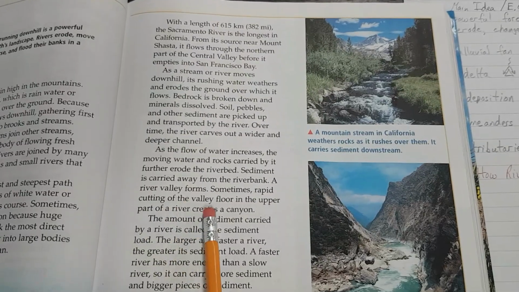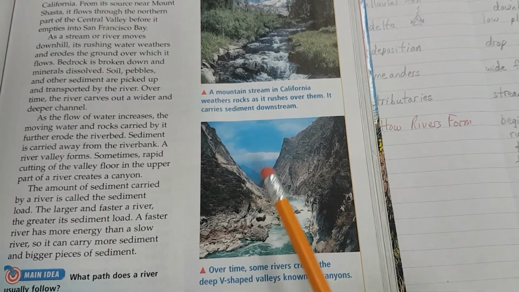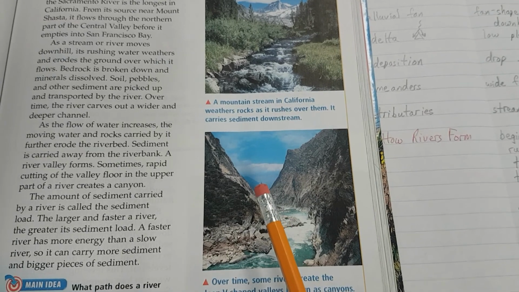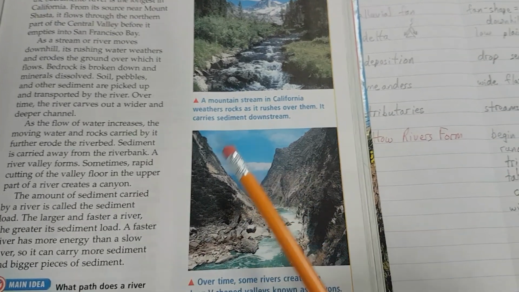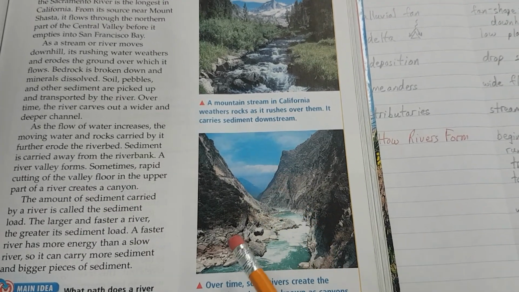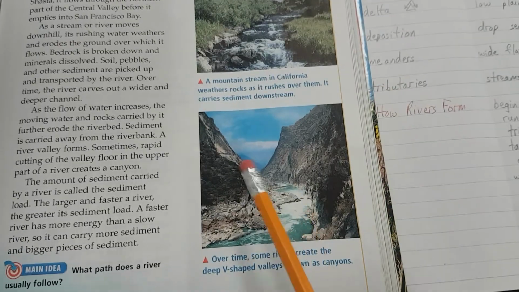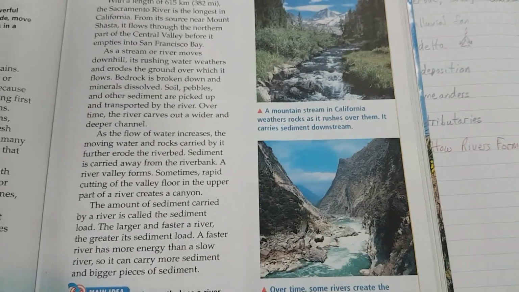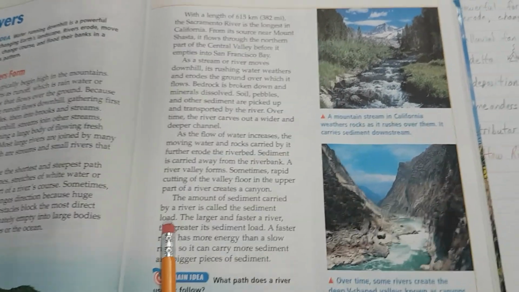Sometimes rapid cutting of the valley floor in the upper part of a river creates a canyon. So if a lot of water flows here very quickly over the course of even a year or 5 or 10 years, it can erode and carve out a canyon so fast that then it starts to eventually look like the Grand Canyon, where the walls are flatter and steeper than even a river valley. The amount of sediment carried by a river is called the sediment load.